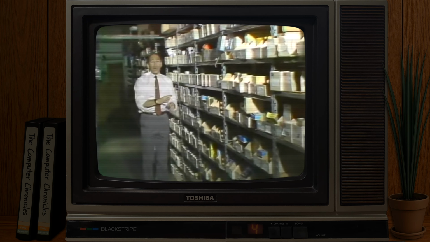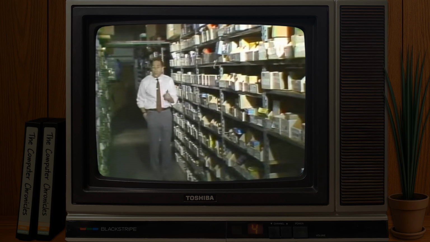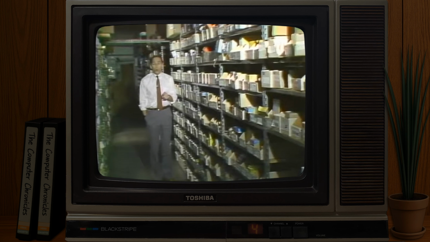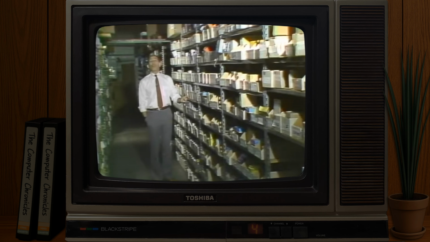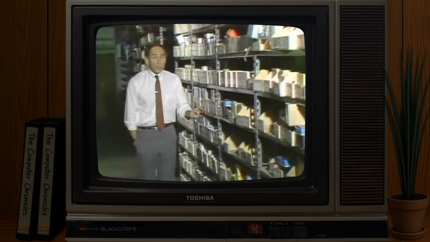If you've got shelves full of boxes with different items in each box, you'd better have a system for finding the item you're looking for. And if you have a hard disk drive with 40 megabytes or more of information on it, you better have a system for finding the file you're looking for. Today we take a look at hard disk management, problems, preventatives, and cures on this edition of the Computer Chronicles.